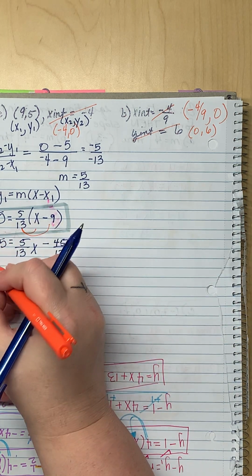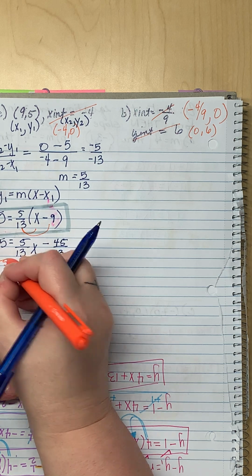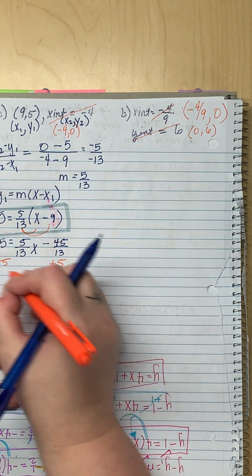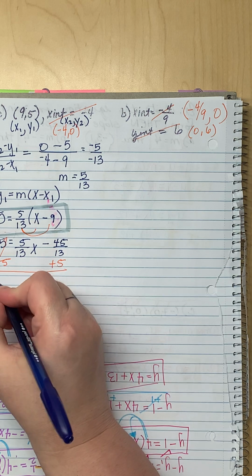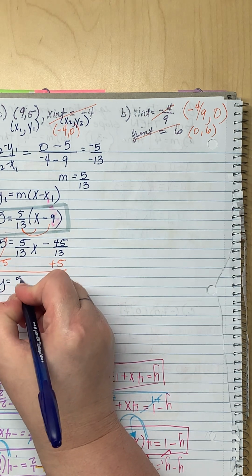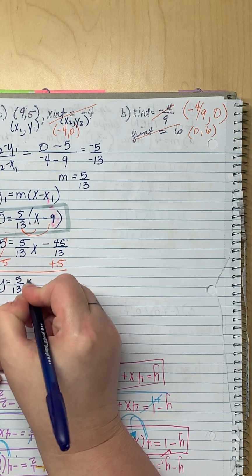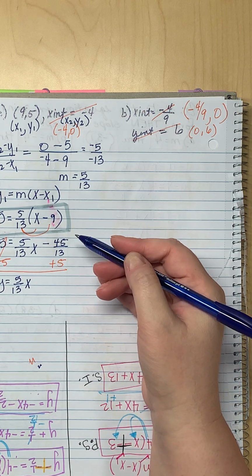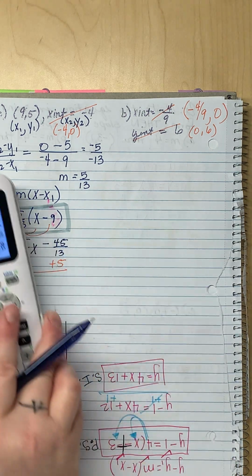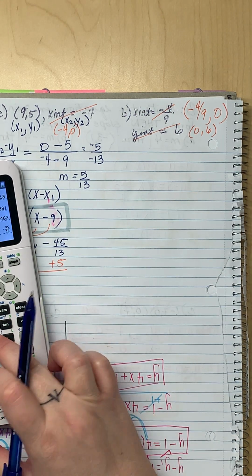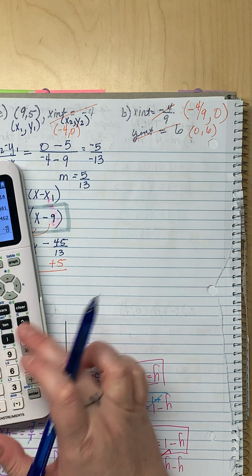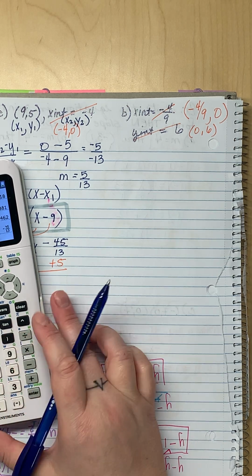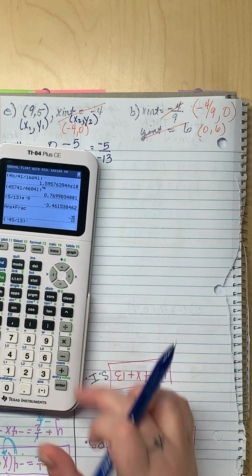Now I have to get y by itself so I can get slope intercept. And when I add 5, I don't just add 5 to the top of the fraction to get -40. I have to come up with a common denominator. And if you don't want to do that, you can throw it in your calculator. I'm using parentheses around my fraction because I'm paranoid.